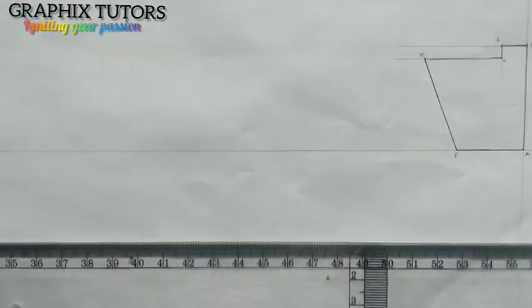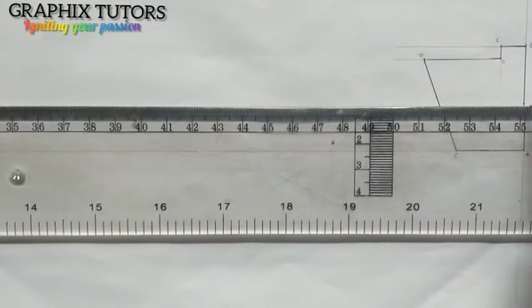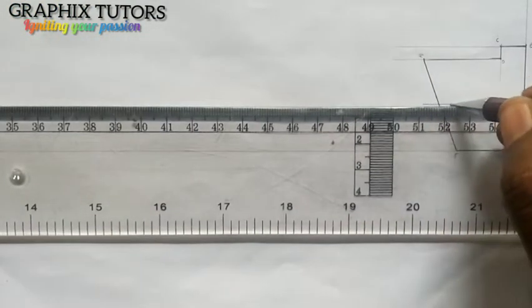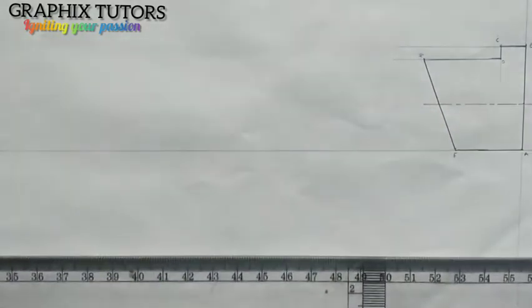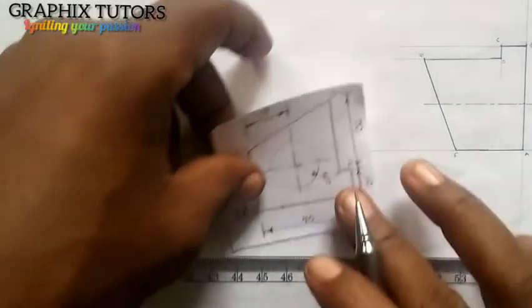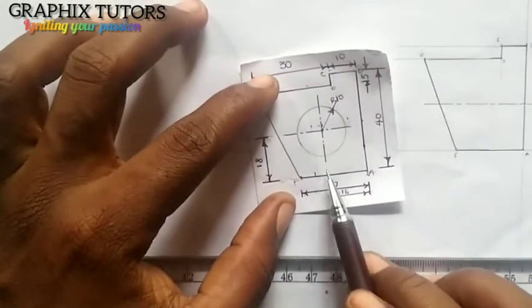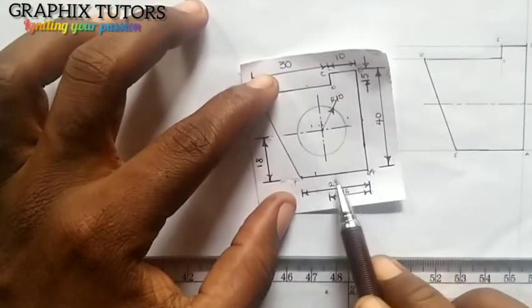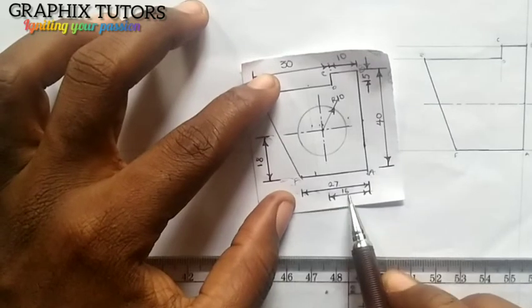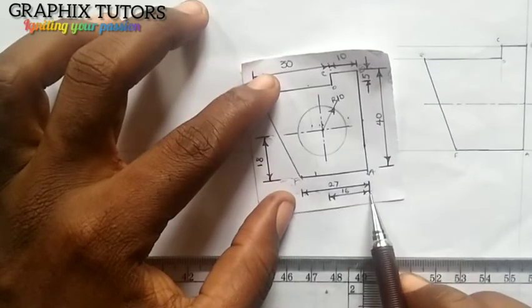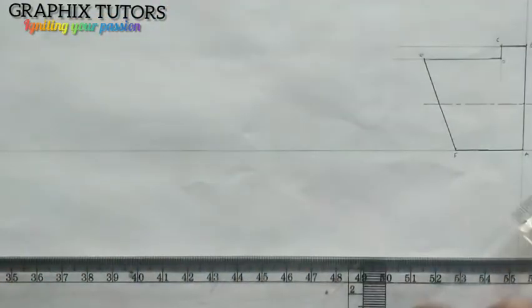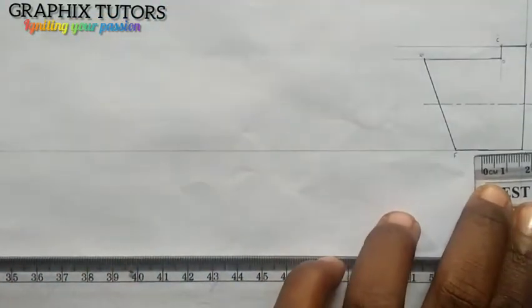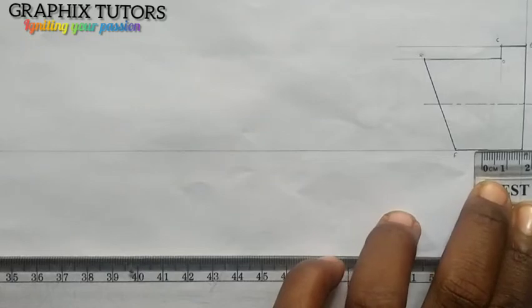Then I'll use my set square to draw a center line like this. Right? Now to get this other point here from A to this point here is what? 16. From this point to this point here is 16. And I'll measure 16 also from A. So this is 16 here.